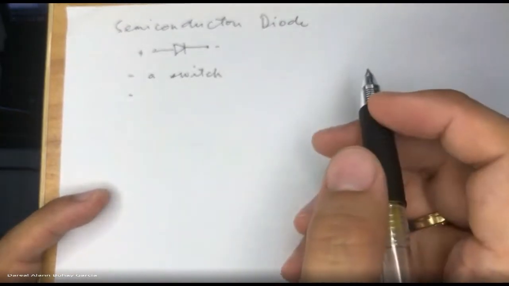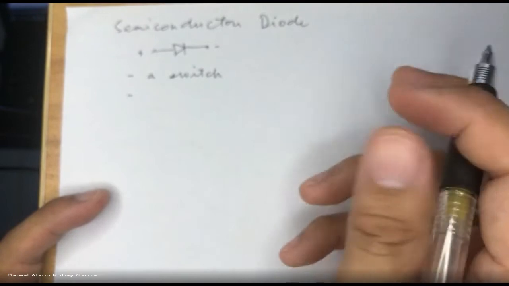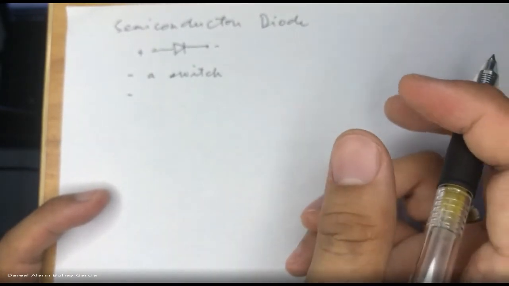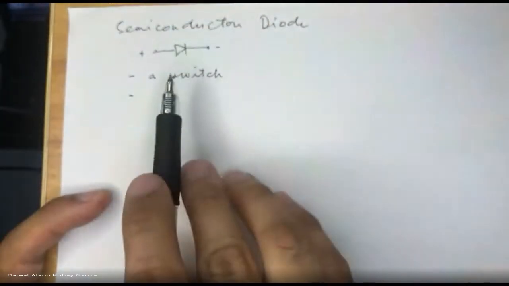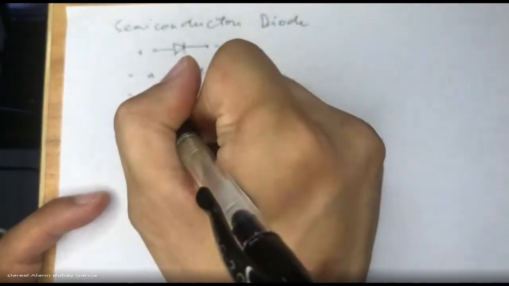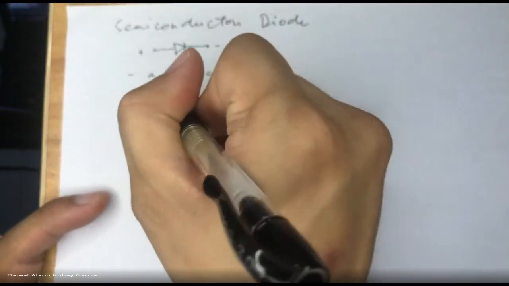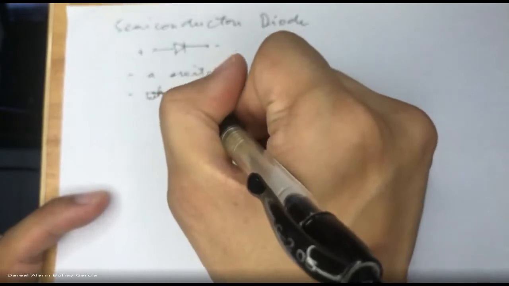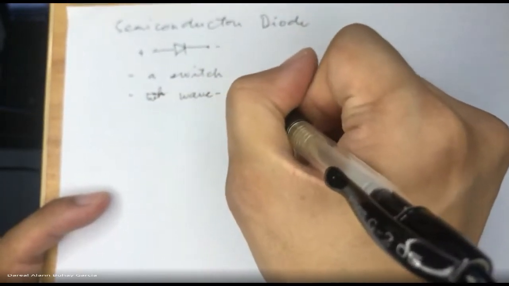So in that aspect, we not only measure the voltages and currents of the circuit in which the diode is, but also the wave shaping capabilities of the diodes. Okay. Wave shaping capabilities.